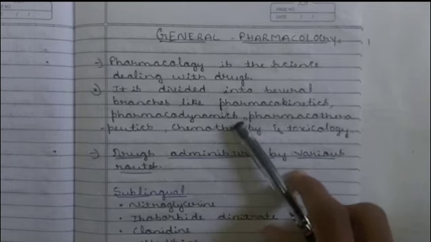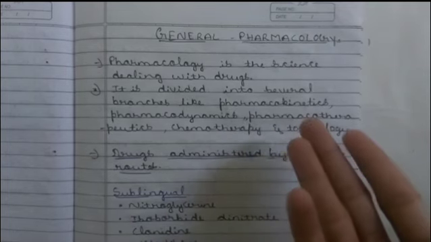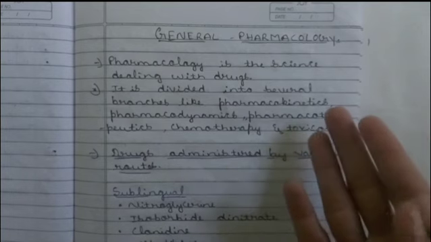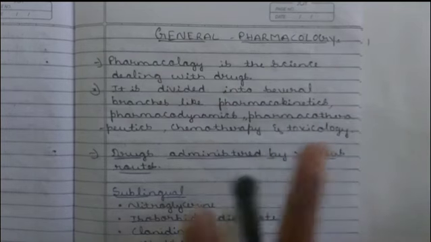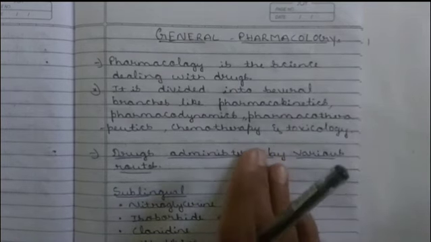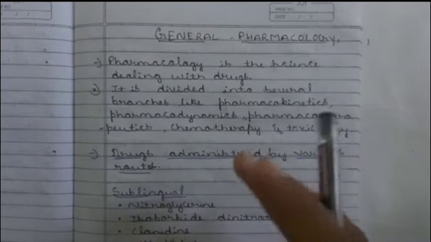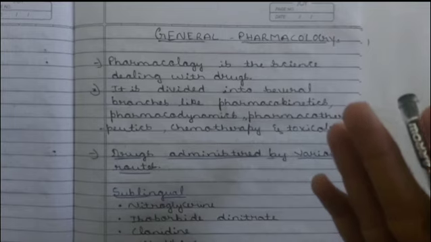In pharmacology you will get approximately 28 questions in your GPAT. Of those 28 questions, you get 2 questions from general pharmacology, meaning the remaining are 26 questions. Now let's discuss the concept of general pharmacology, and this is part 1. Let's discuss part 2 in the next video.